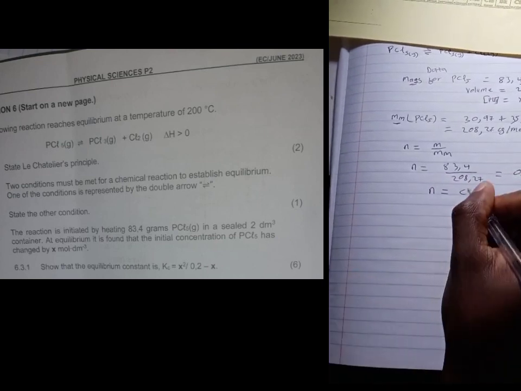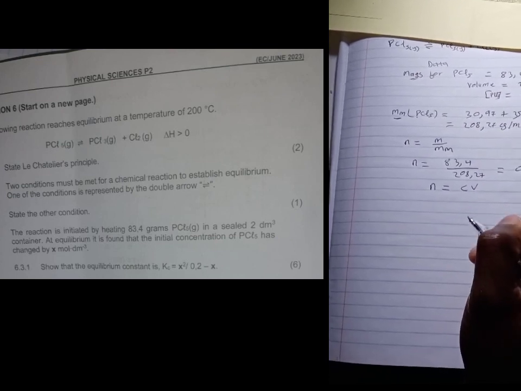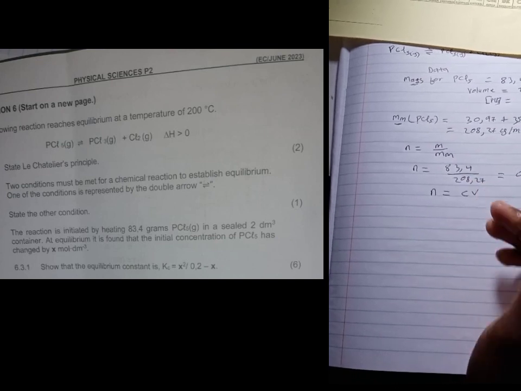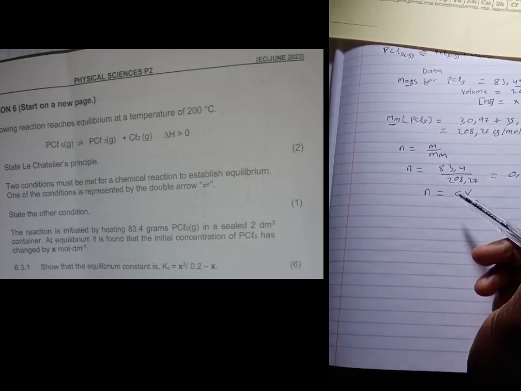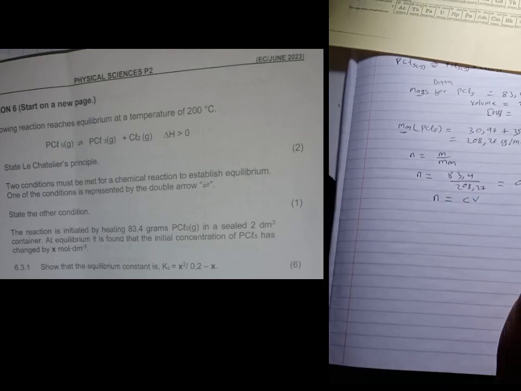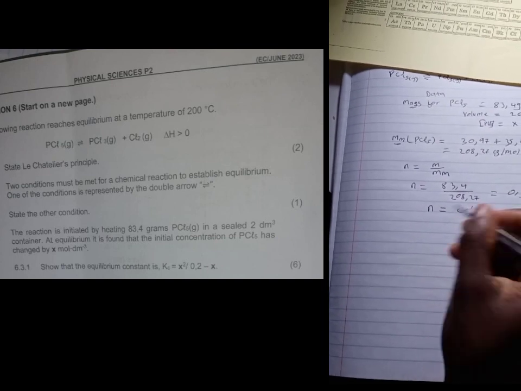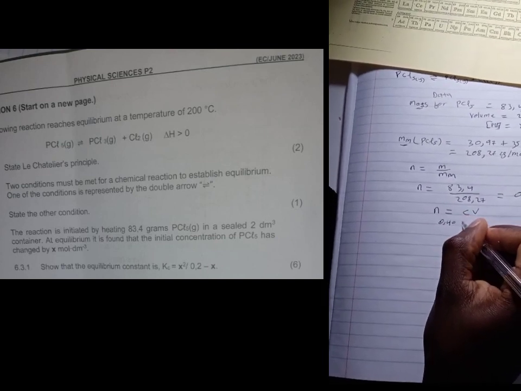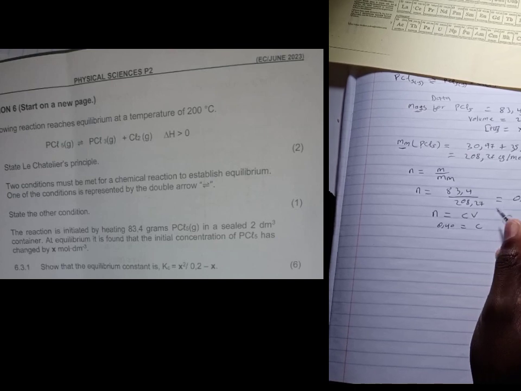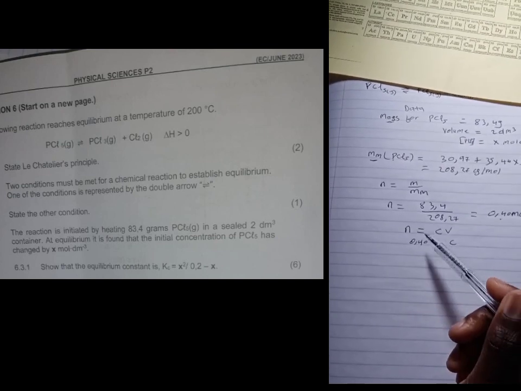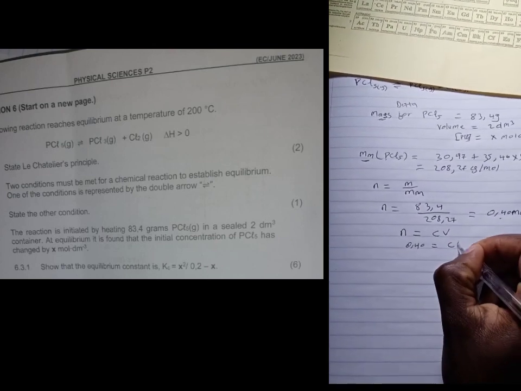If you recall, number of moles is also concentration times volume, right? So we can calculate the initial concentration, because the number of moles initially we calculated and found this. Let's find the concentration initially. We calculate C for initial concentration, because the concentration given there as x is at equilibrium, not initially.